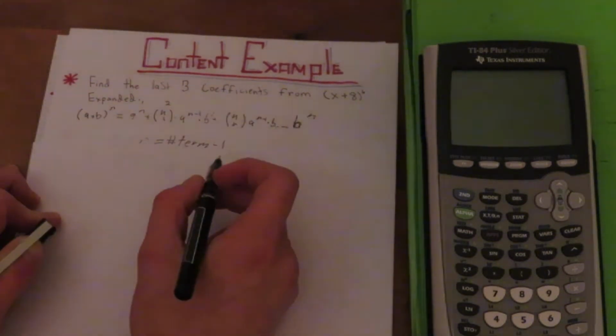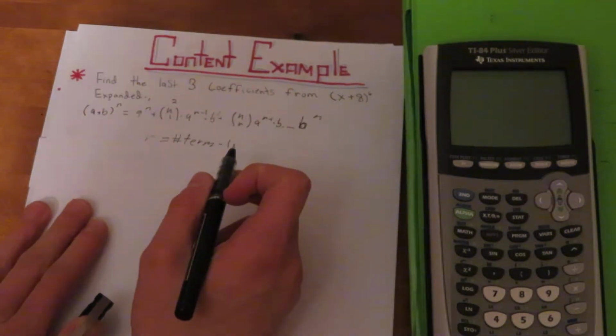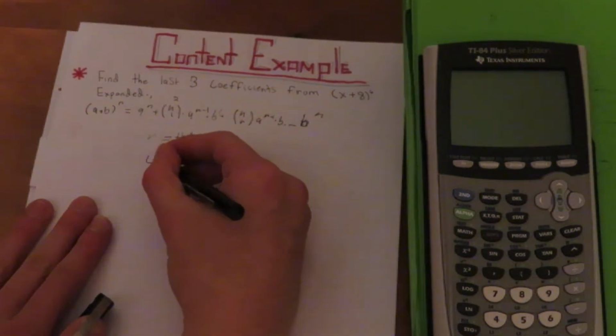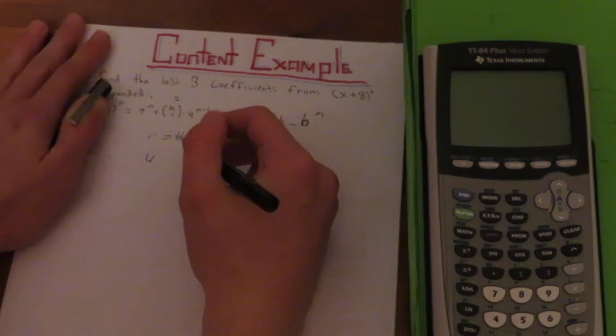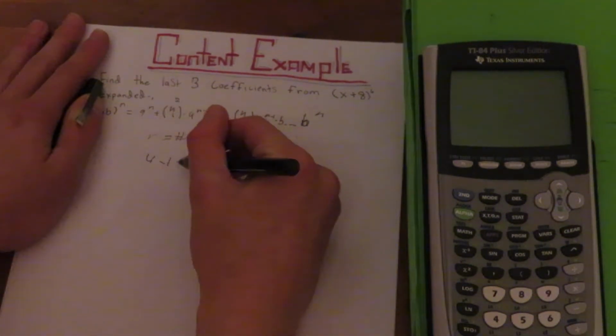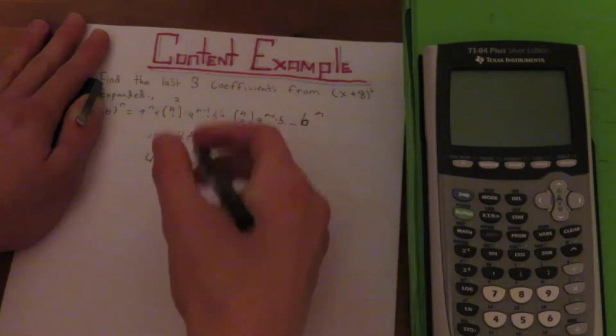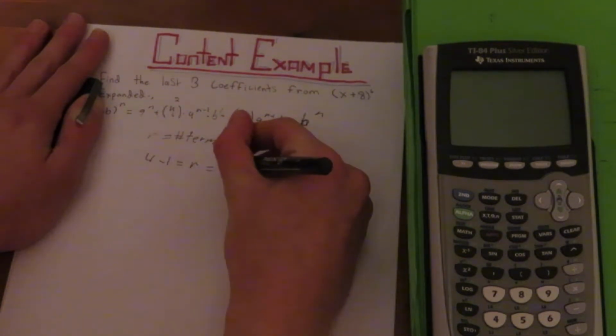So if we were trying to find the 4th term, we would do our term number minus 1, and that is what our r is equal to. So for our 4th term, our r is equal to 3.